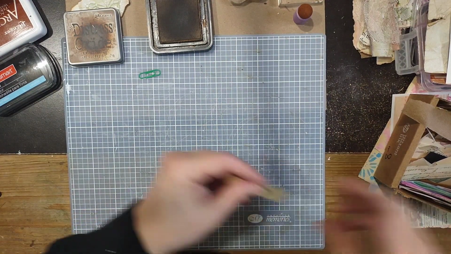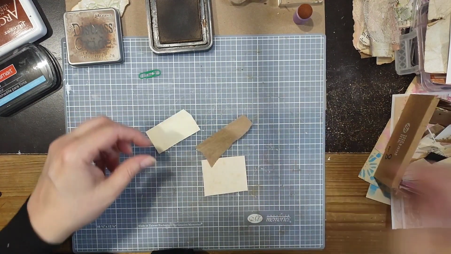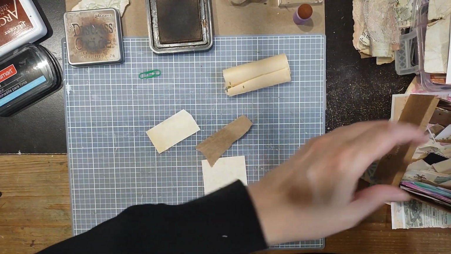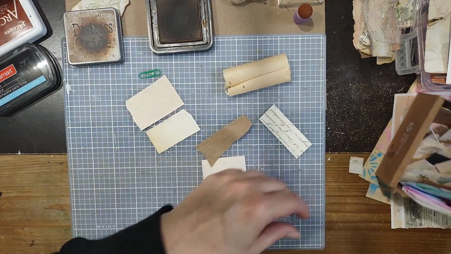So let's pull out, and now they don't all have to be big. So let's pull out some small pieces here. I'm just going to randomly grab some things and throw them on my desk.